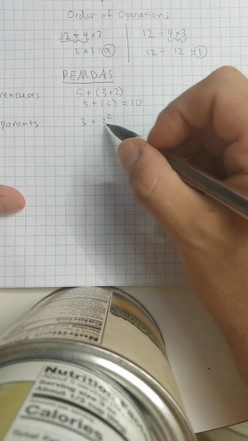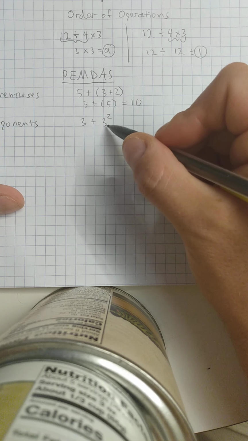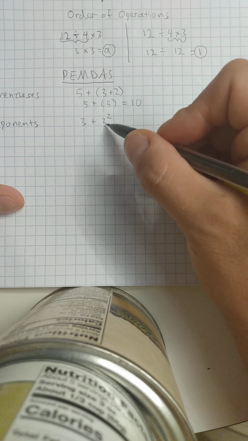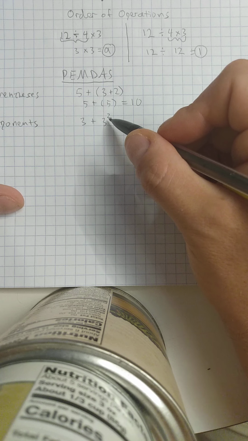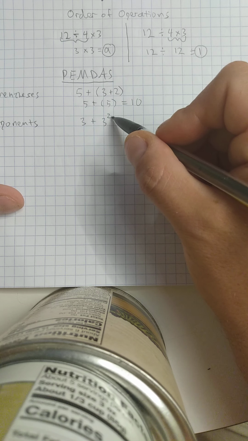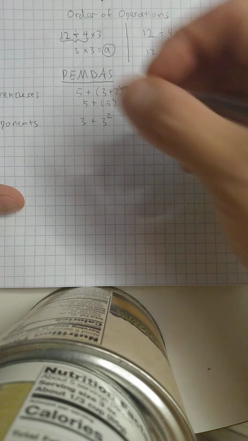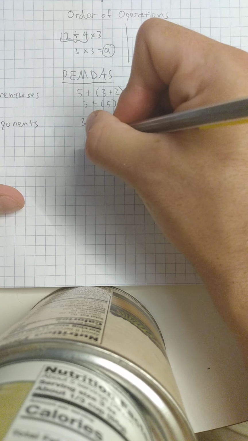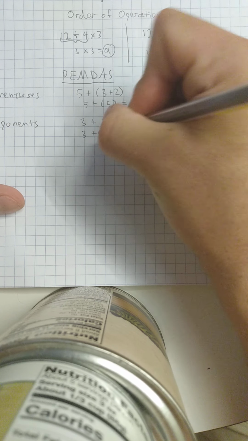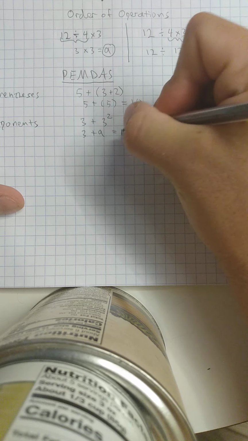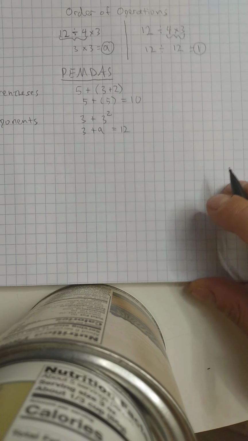Before I add these 3s together, I'm going to calculate this exponent. I'm going to reduce this exponent. So I know 3 squared is 3 times 3. Well, that's what that means. The exponent is 2. So 3 to the second power means 3 times 3. That's 9. So this is going to be 3 plus 9 equals 12. And so we do that part.